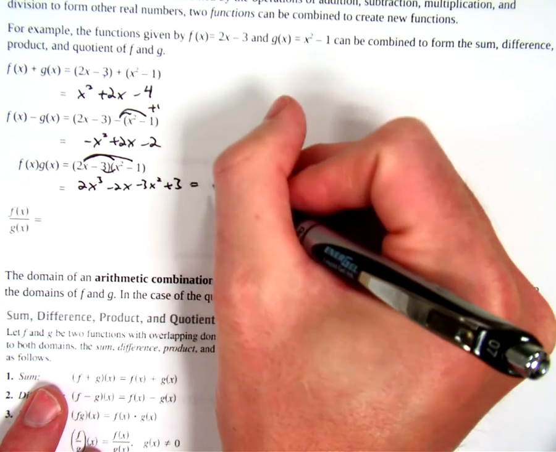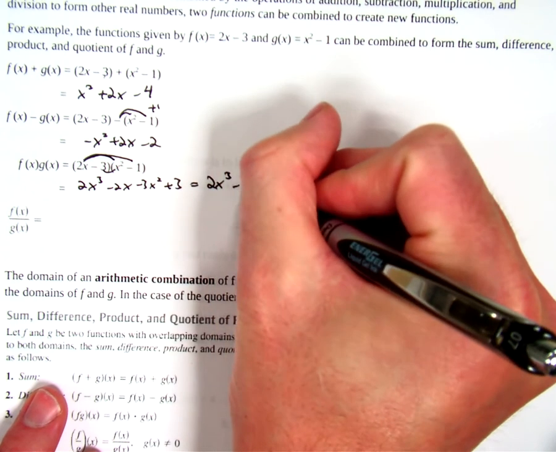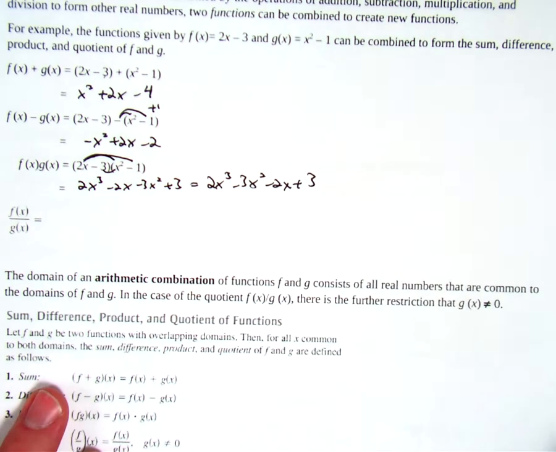Maybe you want to rearrange that. Excuse me, put them in order. 2x to the third minus 3x squared minus 2x plus 3.